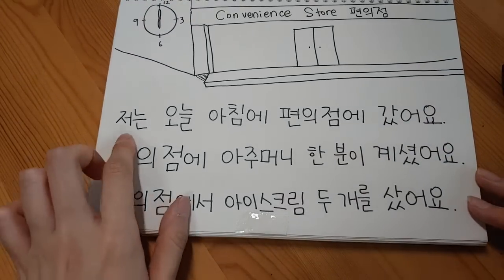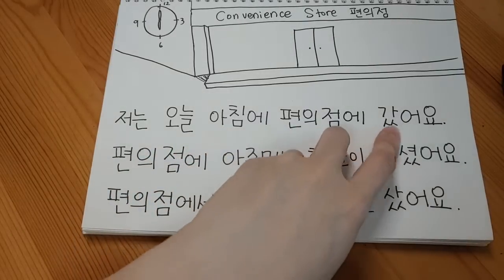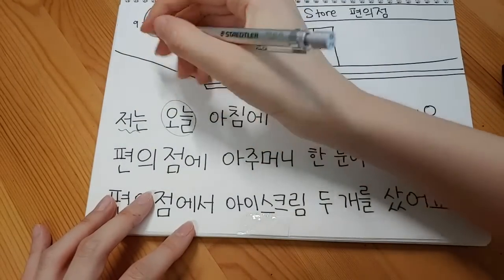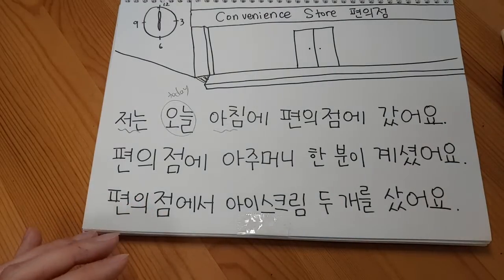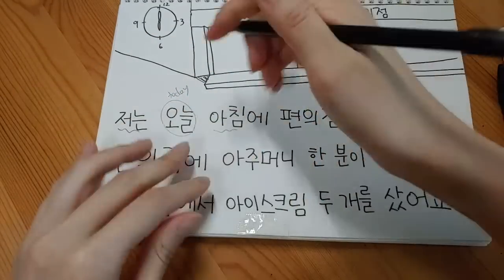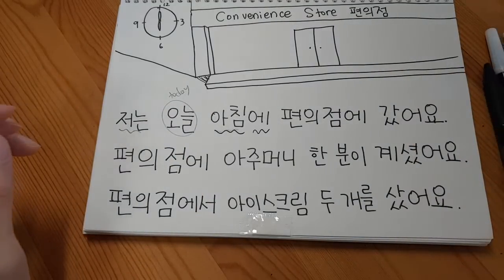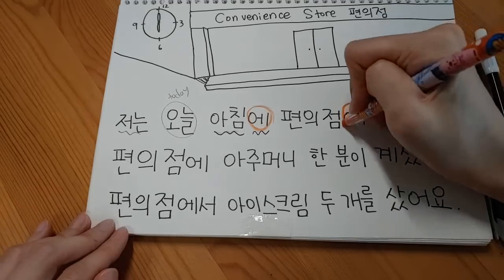Okay, so 저는 오늘 아침에 편의점에 갔어요. 저는 오늘 아침에. 오늘 is today, right? 아침 means morning. And this is a particle. Let me first mark the particles for your better understanding.